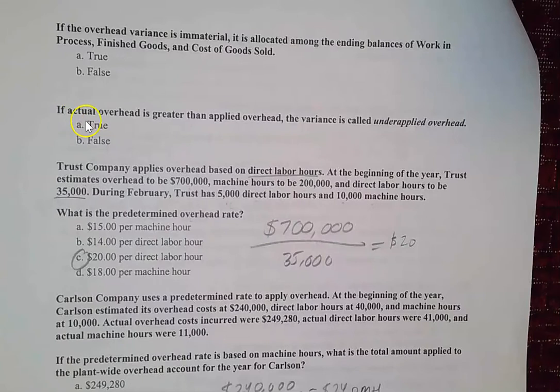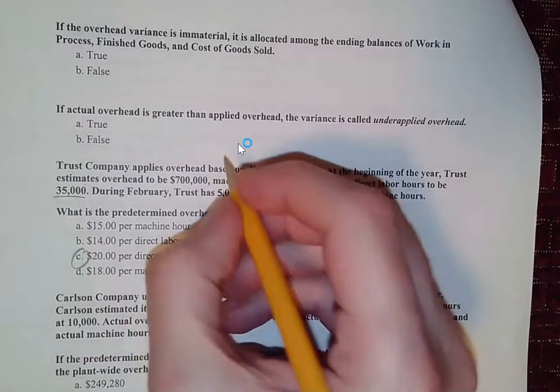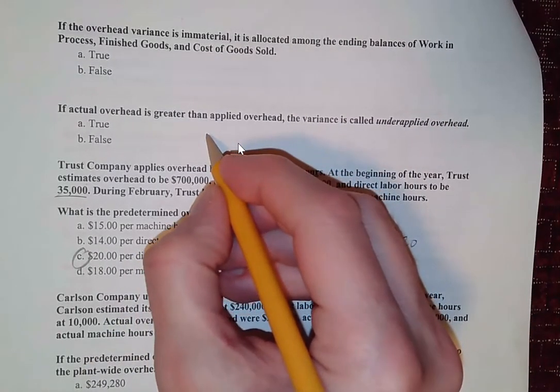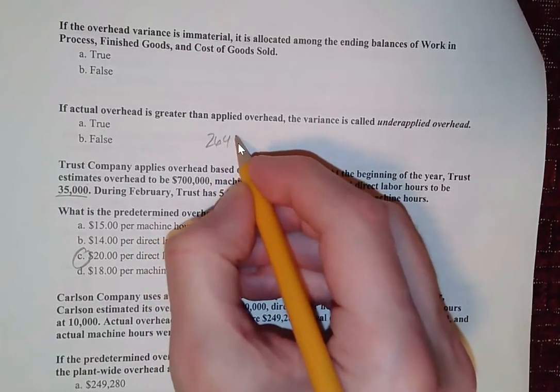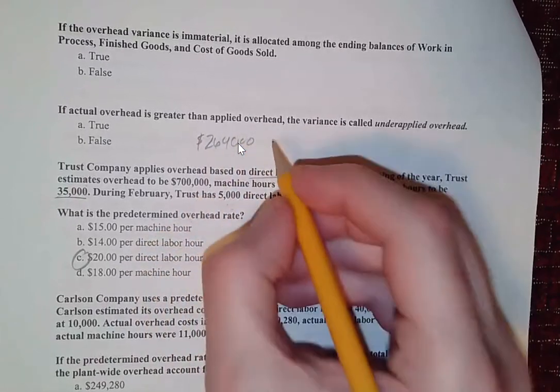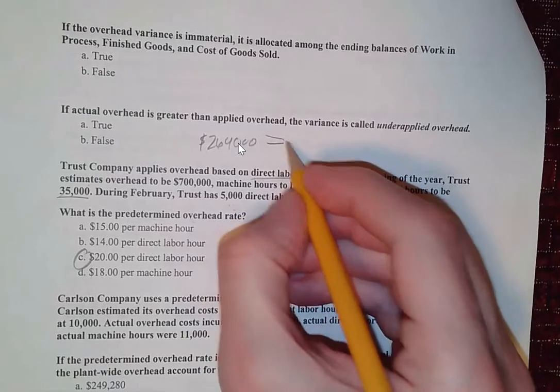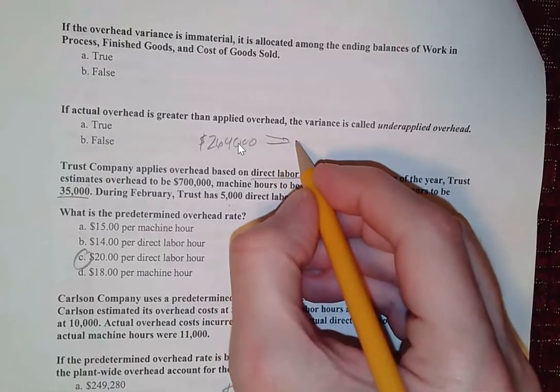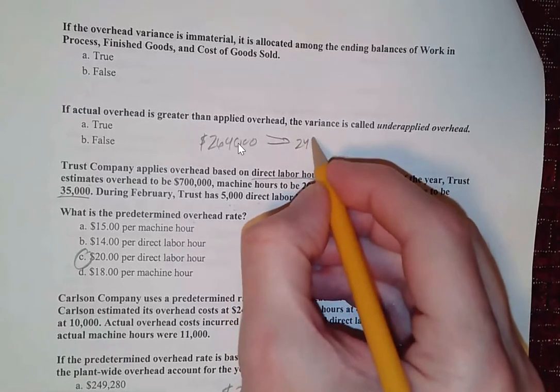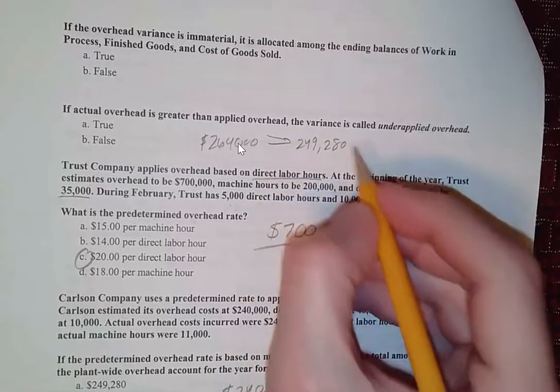It says here, if actual overhead is greater than applied overhead, the variance is called underapplied overhead. So in our example below, we applied 264 and actual was 249,280.